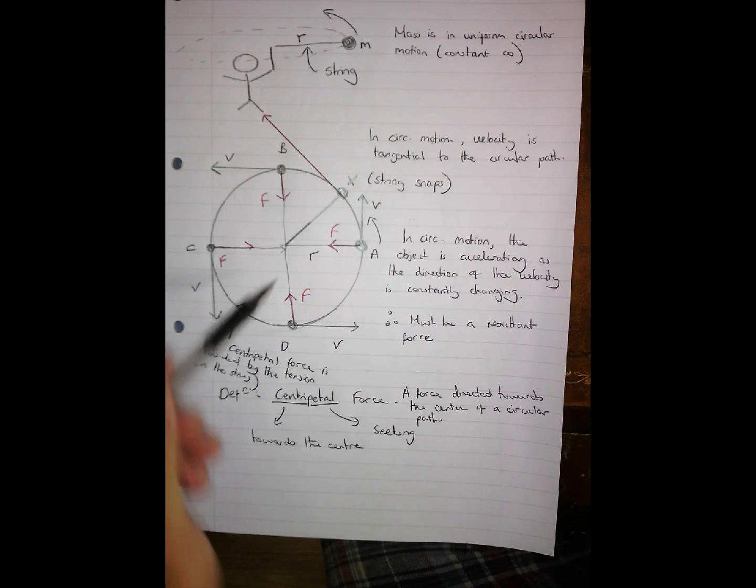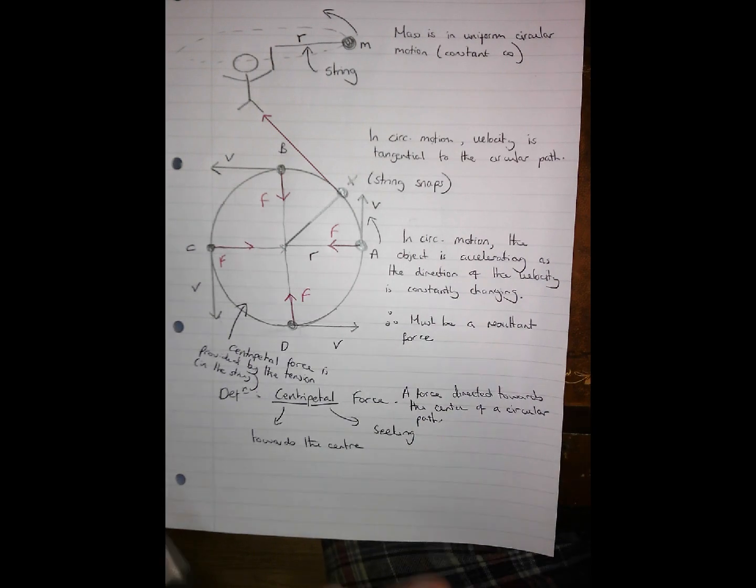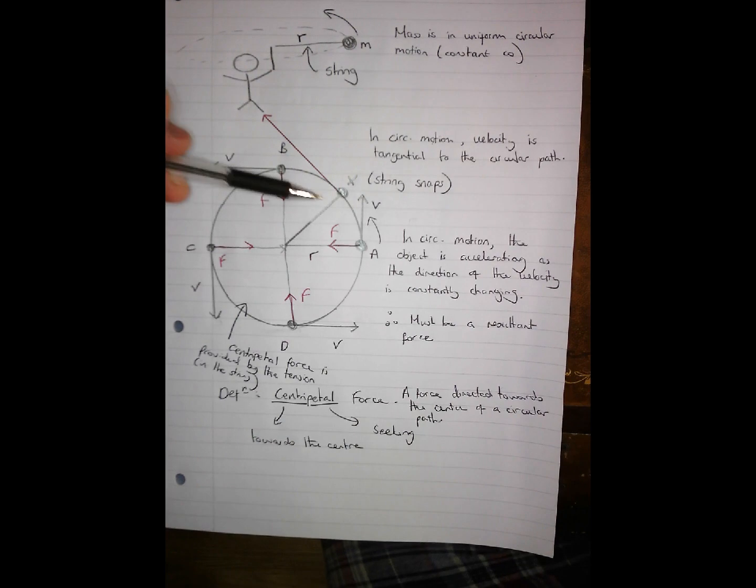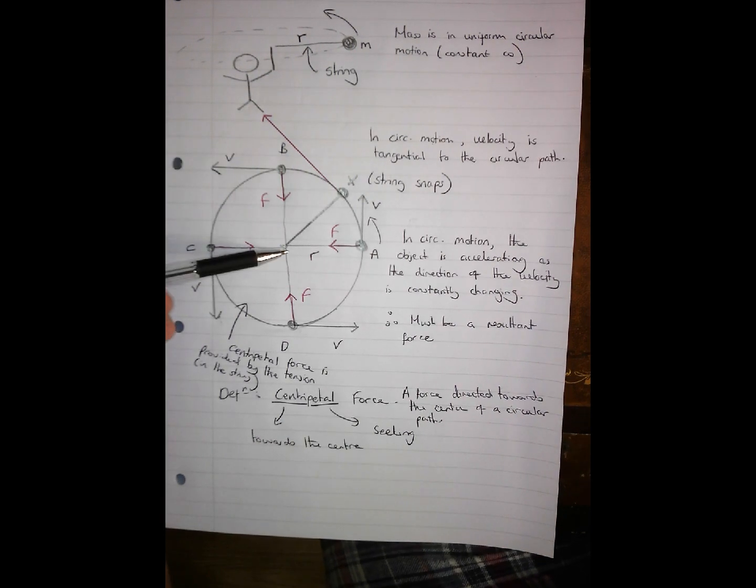So centripetal force is not a type of force on its own, like weight or tension or normal reaction force. It is to describe a category of forces that would act towards a centre point of a circular path. In this case, the centripetal force is provided by tension.